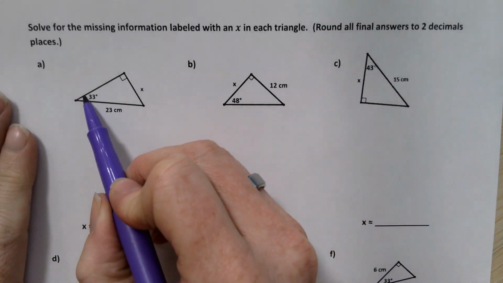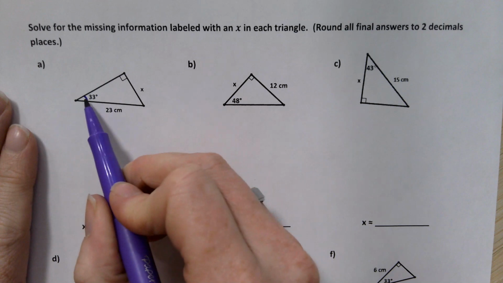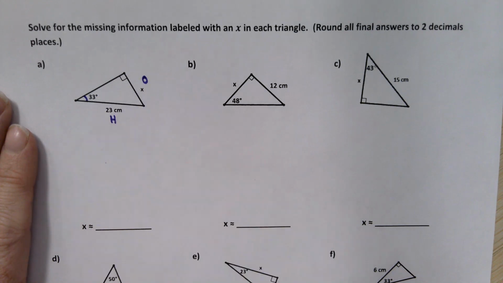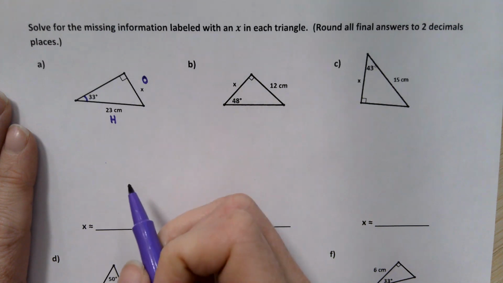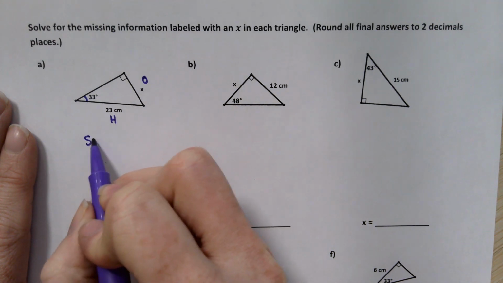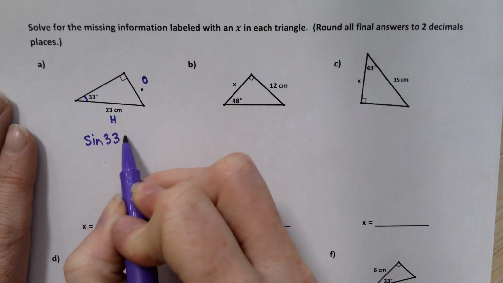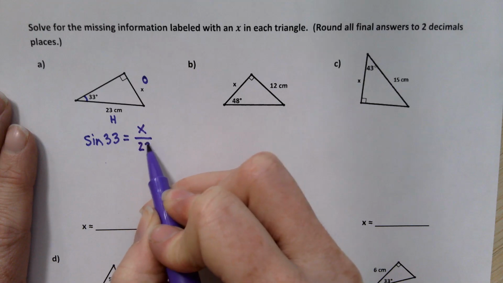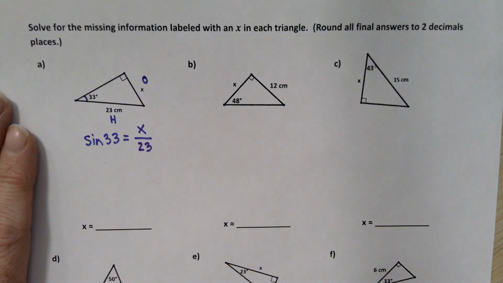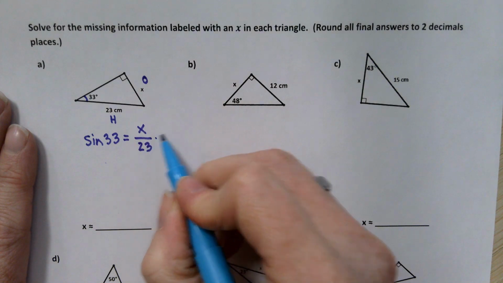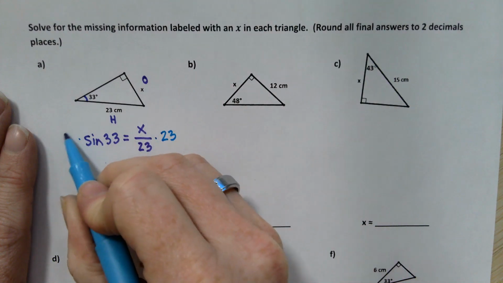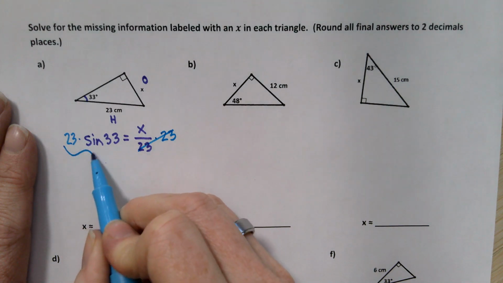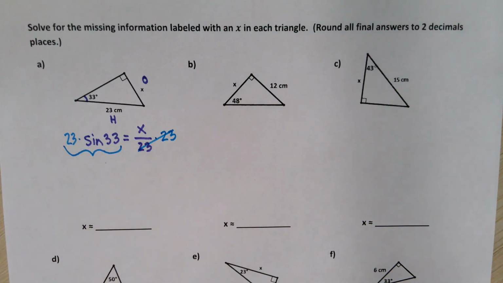Otherwise, let's keep rolling. We've got a reference angle of 33, so the x is on the opposite side of the shape, and the 23 is the hypotenuse. When opposite and hypotenuse are involved, sine should be your choice. We're going to do sine of 33 equals the ratio of opposite over hypotenuse. The x is in the numerator, so I can isolate it by just multiplying both sides by 23, which means I'm going to my calculator with a multiplication problem this time.